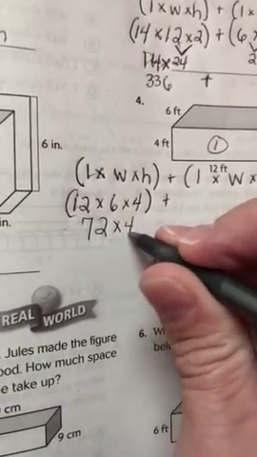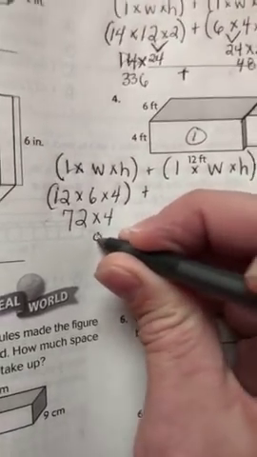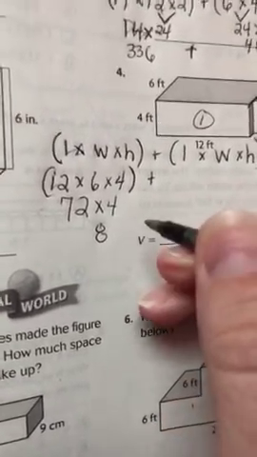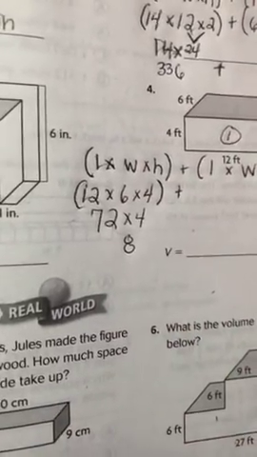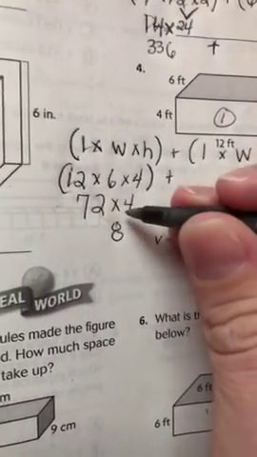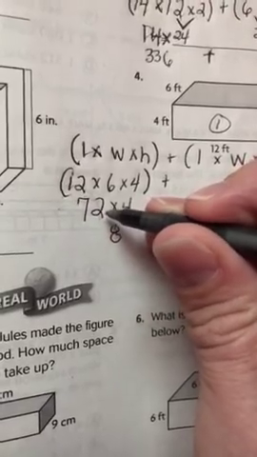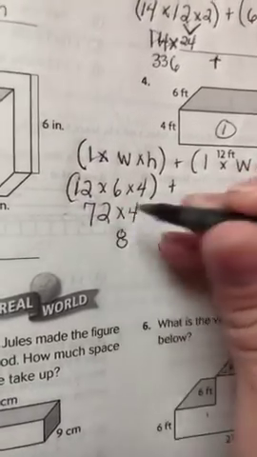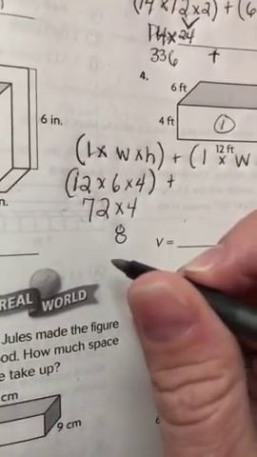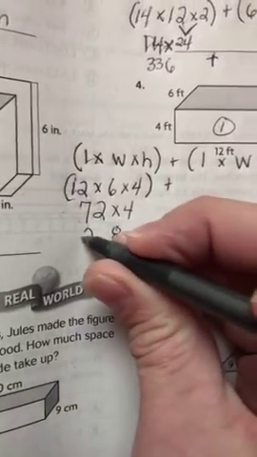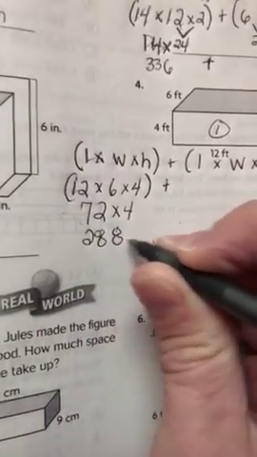4 times 2 is 8. Plus, I love math. In case you didn't know, I actually love math. It's kind of sick, but I do. So 4 times 2 is 8, and then 4 times 7 is 28.